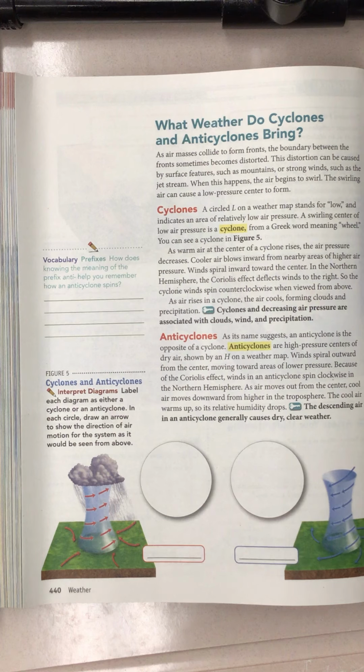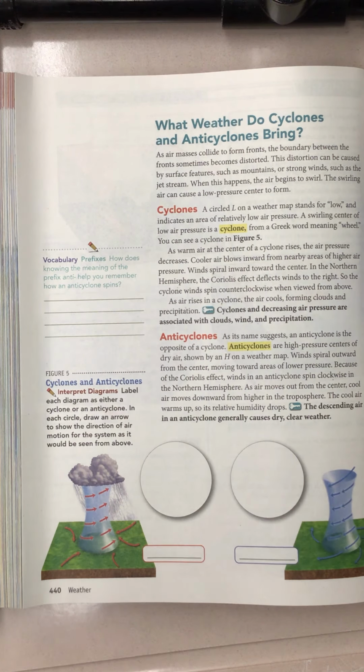A circled L on a weather map stands for low and indicates an area of relatively low air pressure. So it's softer, lighter air. A swirling center of low air pressure is a cyclone, from a Greek word meaning wheel. As warm air in the center of the cyclone rises, the air pressure decreases. Cooler air blows inward from the nearby areas of higher air pressure. Winds spiral inward toward the center.